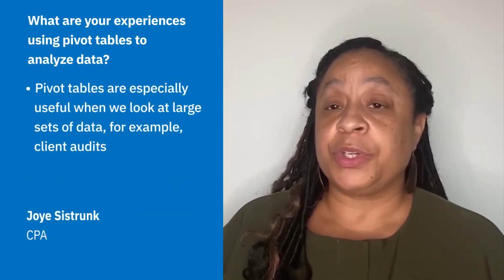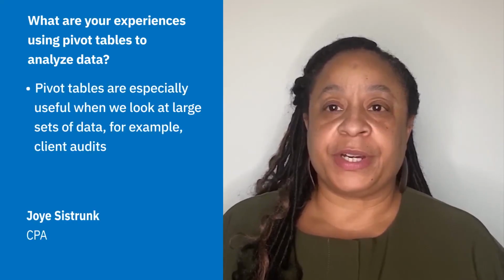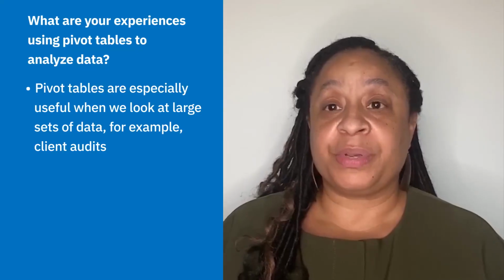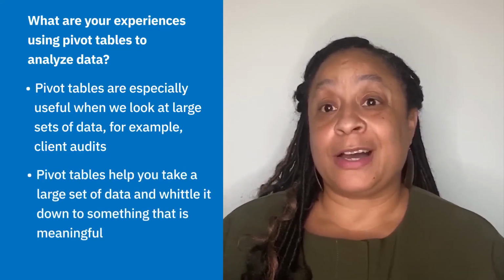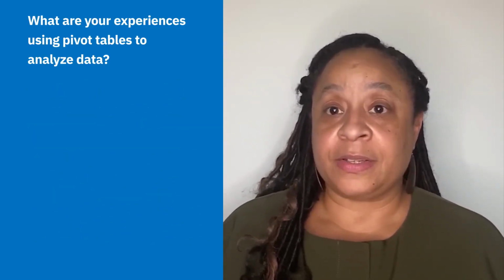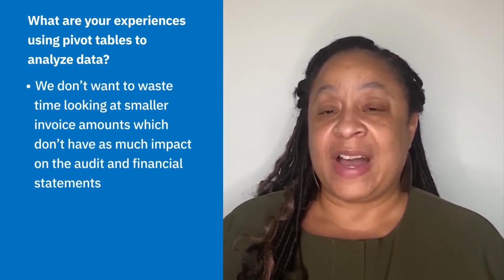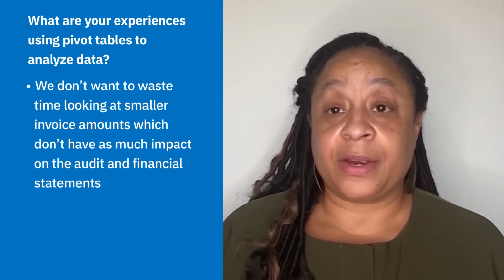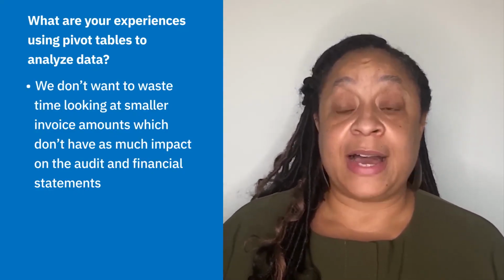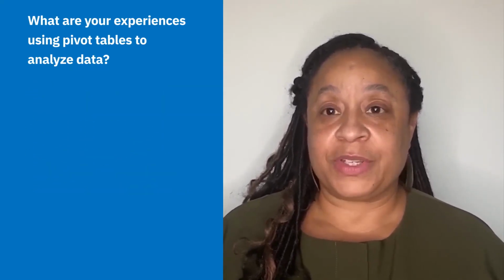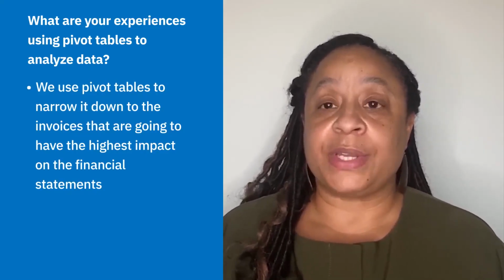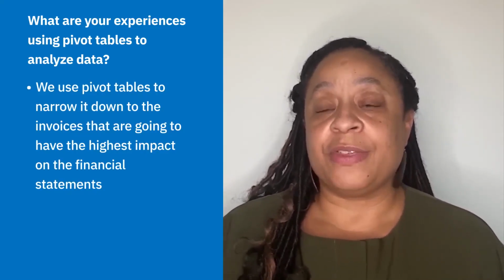I use pivot tables, and we use pivot tables in our firm, especially during audits, to help us drill down on the data. Because what a pivot table does is it helps you take a large set of data and whittle it down to something that's meaningful. So in the case of audits, a client might have $500,000 worth of maintenance and repair bills that are made up of 300 invoices. Well, we don't want to see every invoice for every dollar. We want to see the high dollar invoices. So we're going to use that pivot table to narrow it down to the invoices that actually are going to have the highest level of impact on the financial statement.